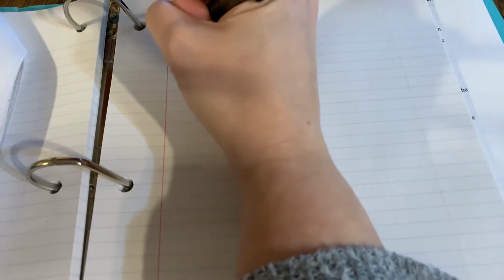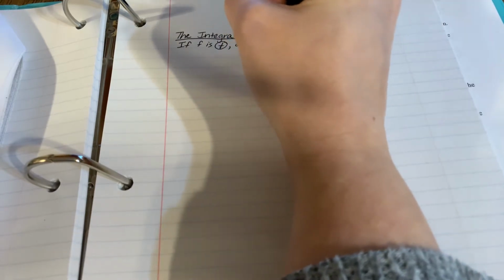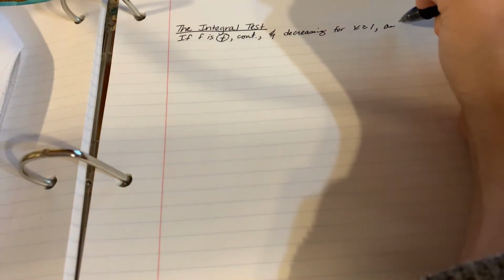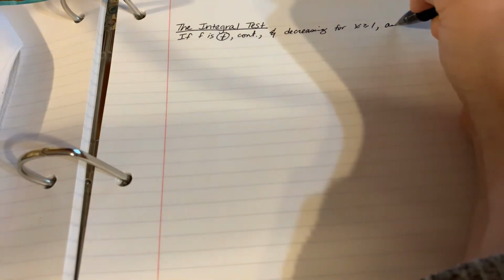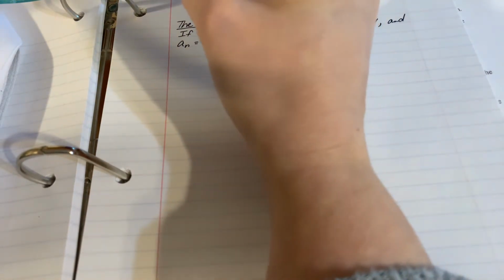All right, if f is positive, continuous, and decreasing for x greater than or equal to 1, and a_n equals f of n. So in other words, just like we're writing the sequence as the function, okay?